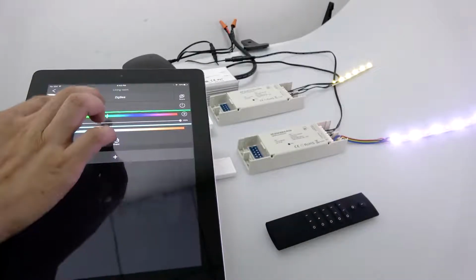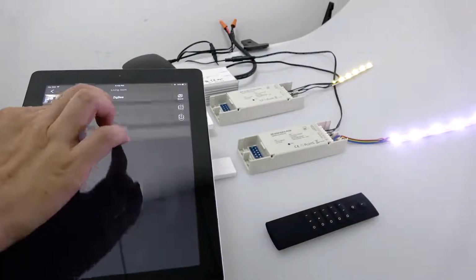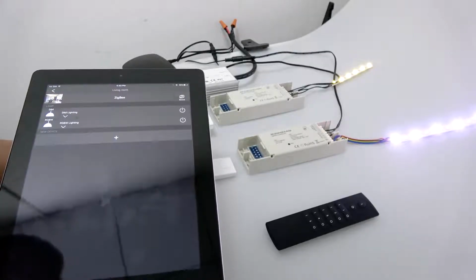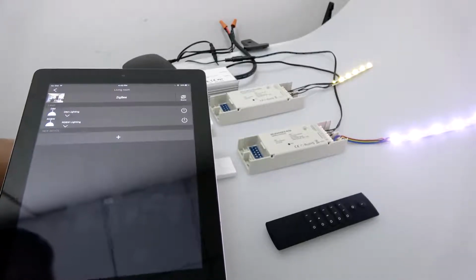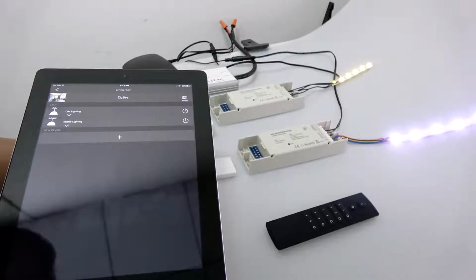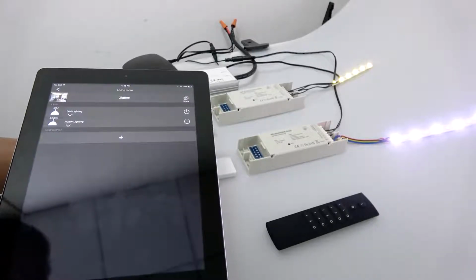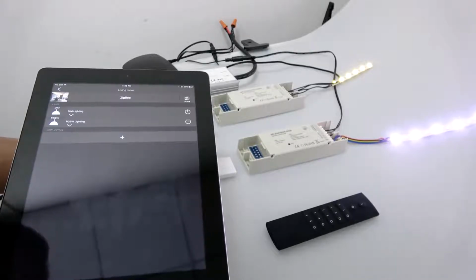And we can also add ZigBee remote to the network and bind the remote with the receiver, then control the receiver with the remote.